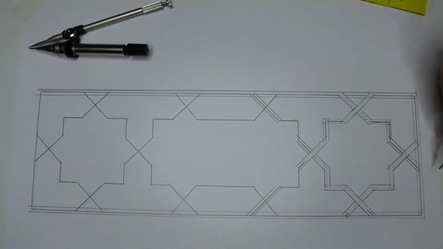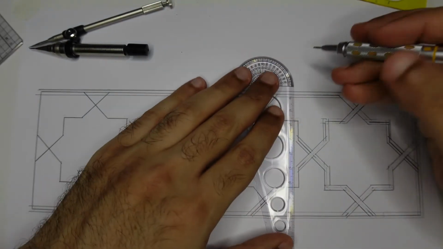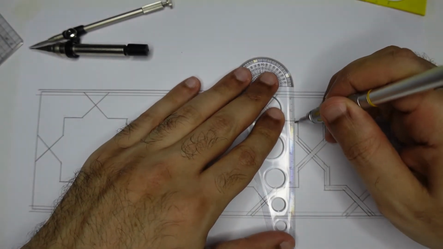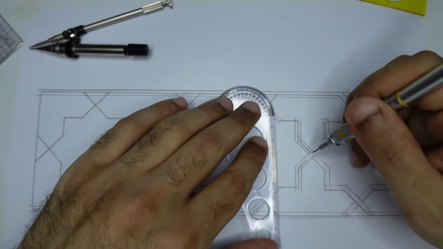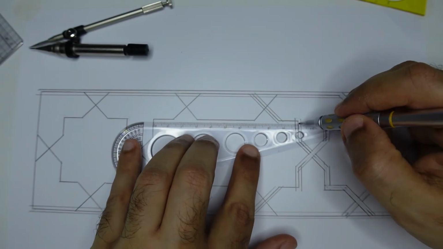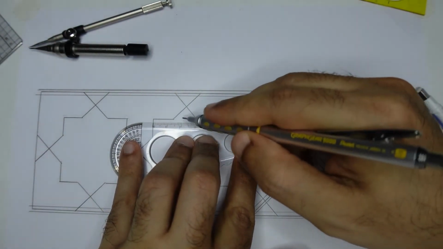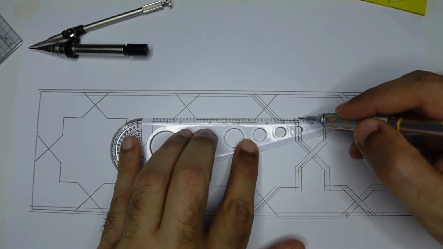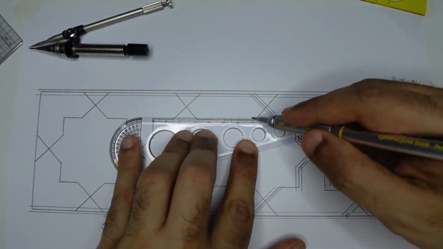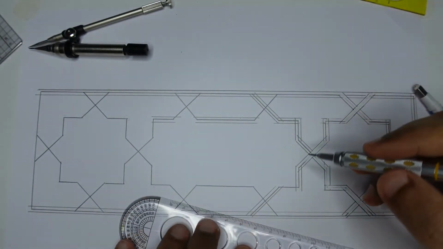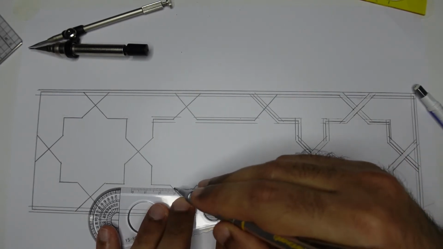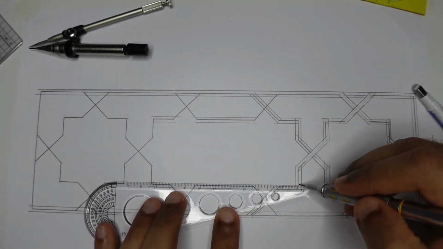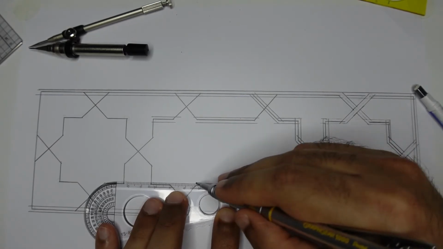Now, in most of my drawings, which I post on Instagram, you will find that I am doing a different effect, which is giving the illusion of a 3D effect, especially if you are coloring the pattern with wood colors.